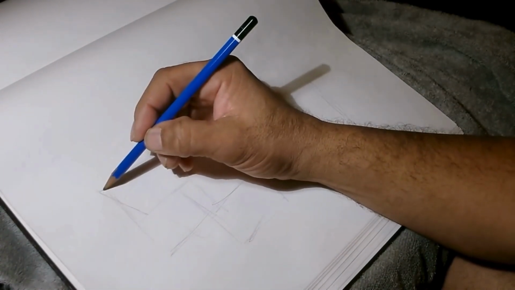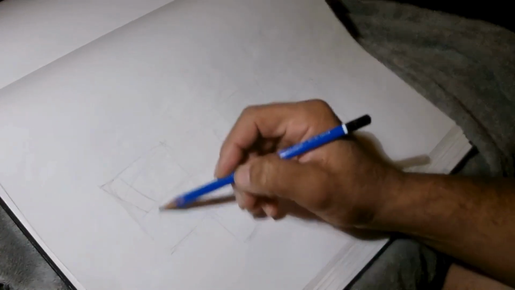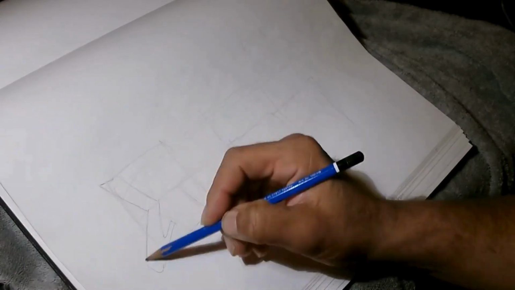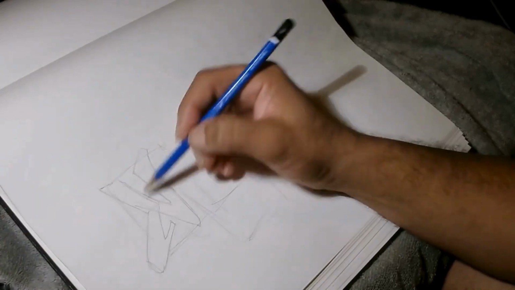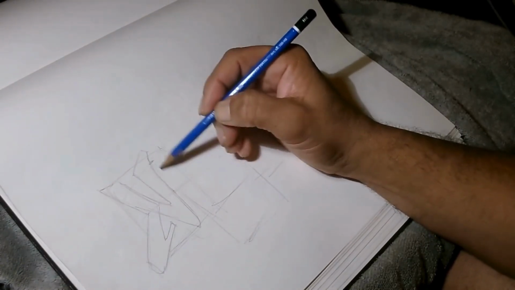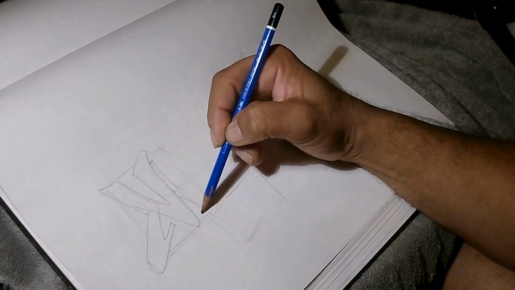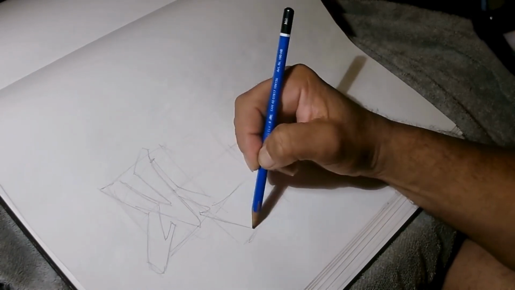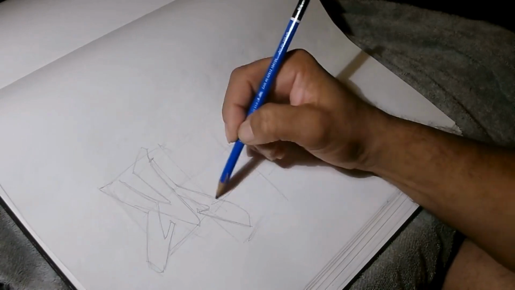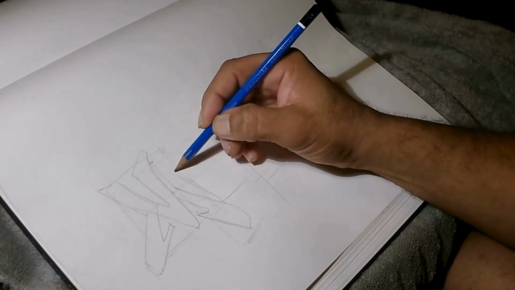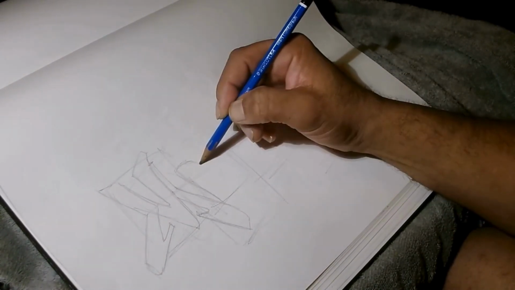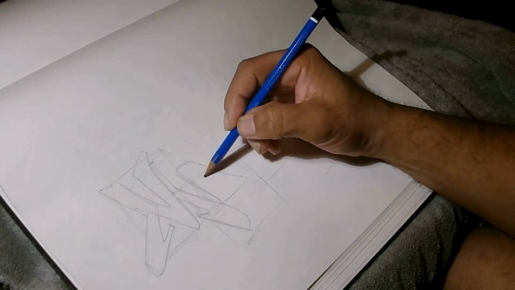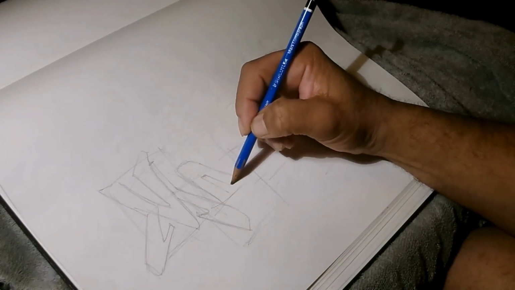First thing I do is lay down the guidelines, one line at the top, one in the middle, and one at the bottom. Draw light. This is just the skeleton for this piece. I broke it down into 4 boxes. The flow I am using is a zigzag flow, so the letters move up and down almost like they are bouncing. The name I am drawing is Mark.